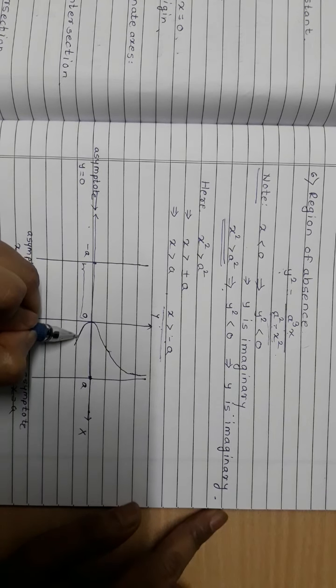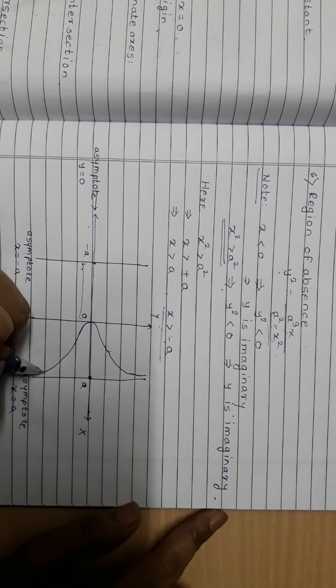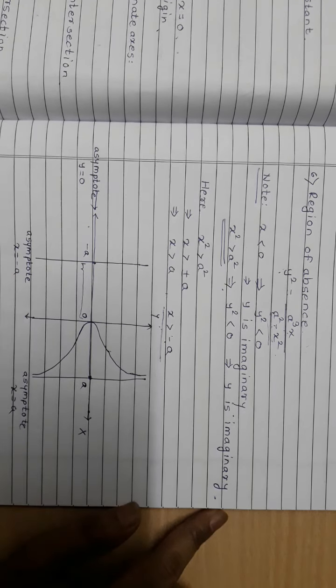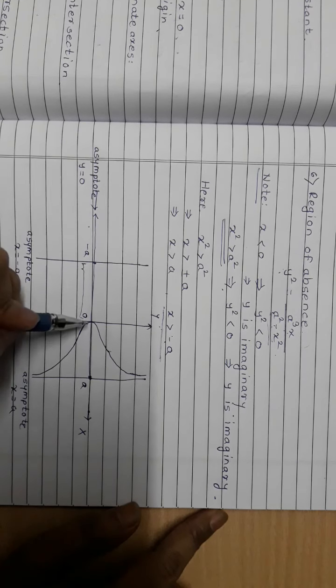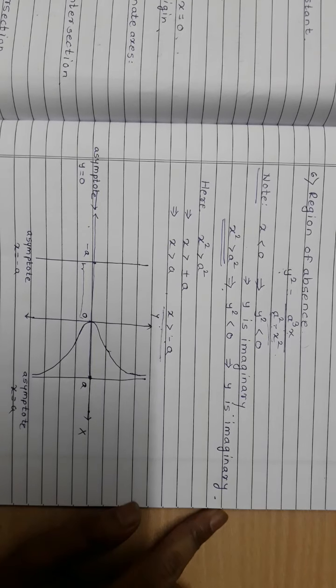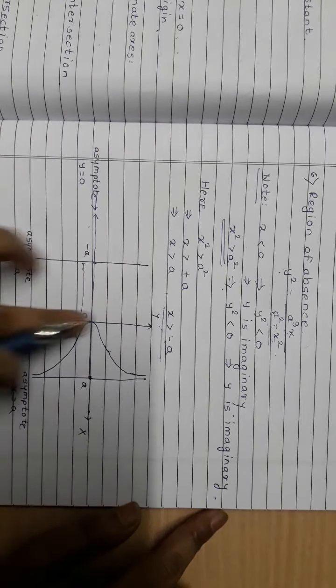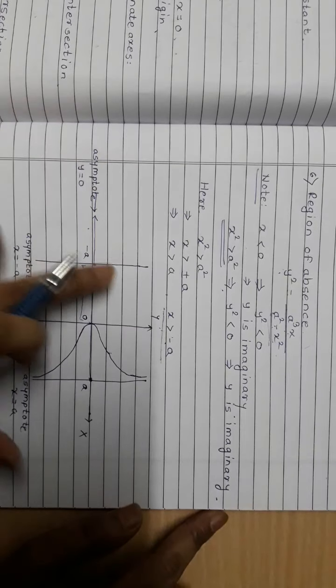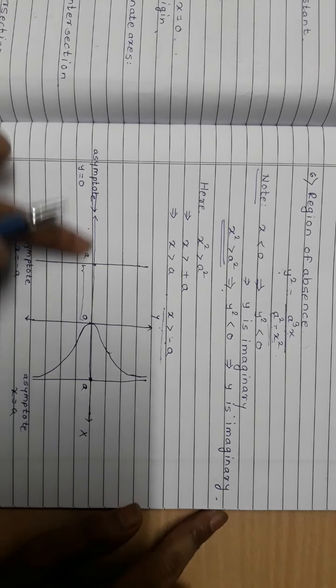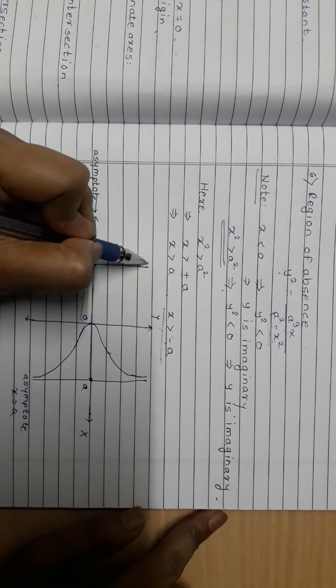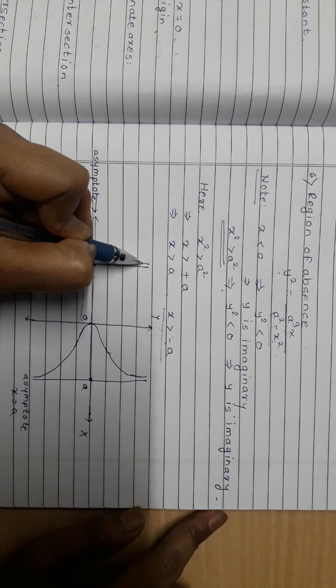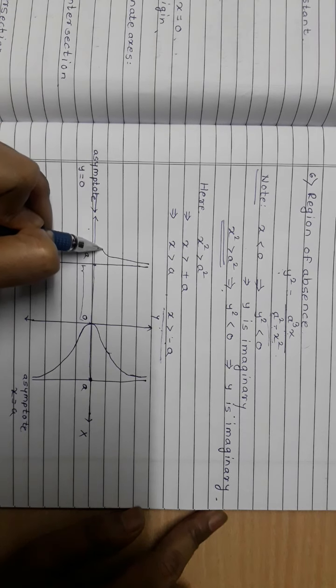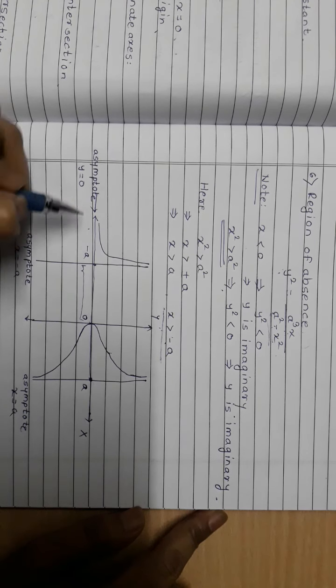And similarly here also I need to continue like this, right, since this is an asymptote, correct? This is the point, so I need to continue like this. Similarly this is also an asymptote. I cannot draw anything here. This line is also an asymptote, the x-axis is also an asymptote. That means my curve should be like this.